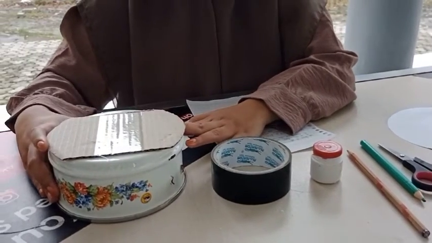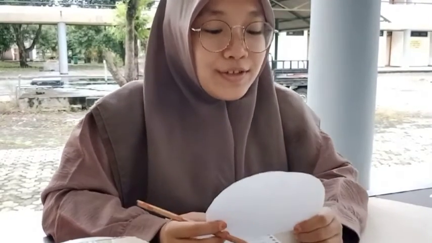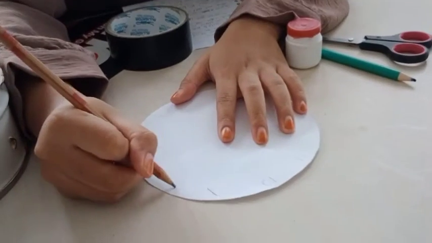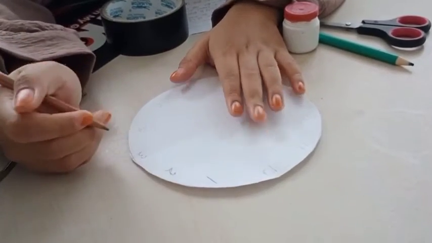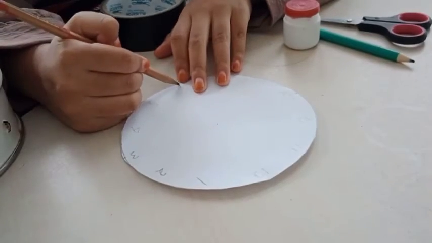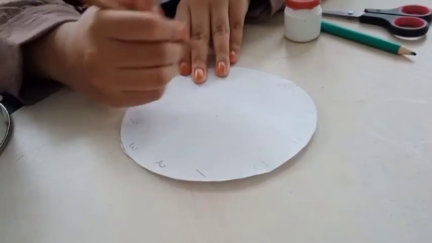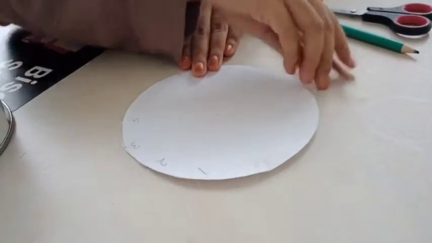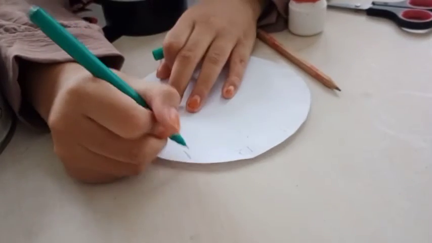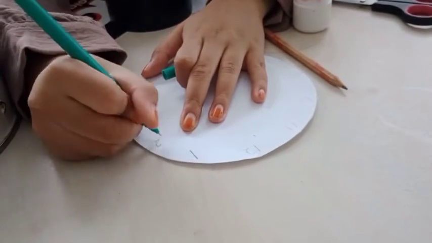to take the top. So first, we should write here the numbers 1 until 12, like the hours on a clock. It is 1, 2, 3, or we can divide it into 4, like 12, 3, 9, 6, then continuing. And we can write it using a ballpoint.